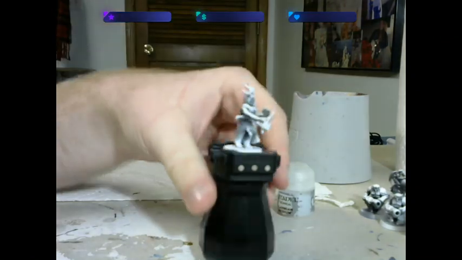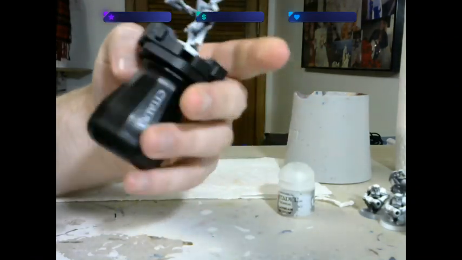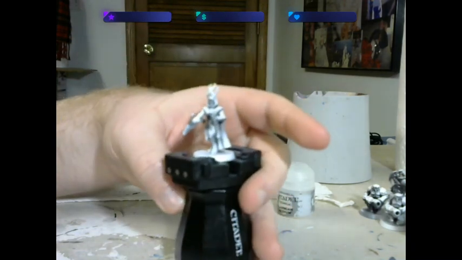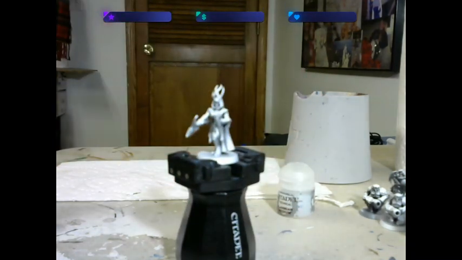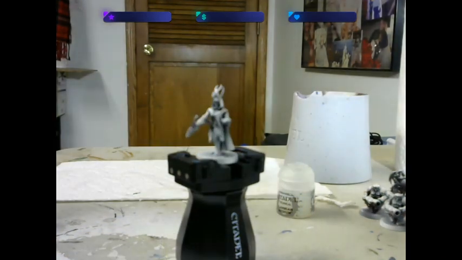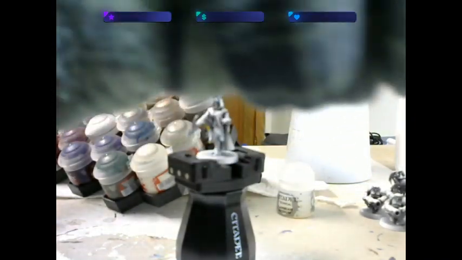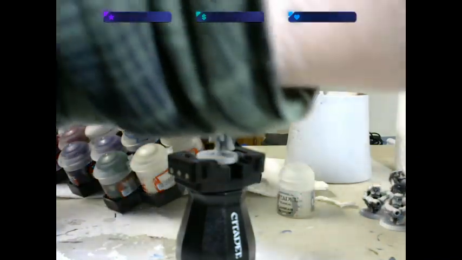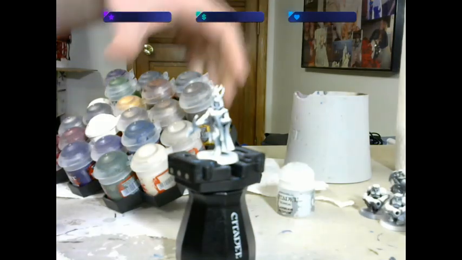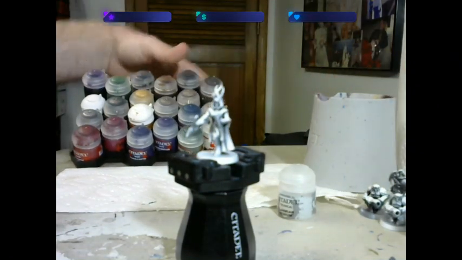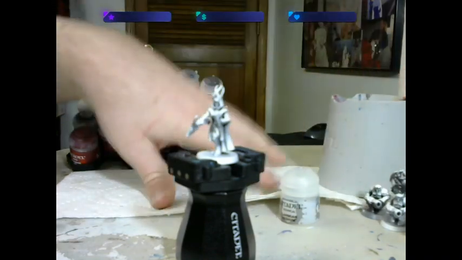For weapons, oh, that might be a better background, huh? Having the paint holders here. Yeah, that'll work a lot better.